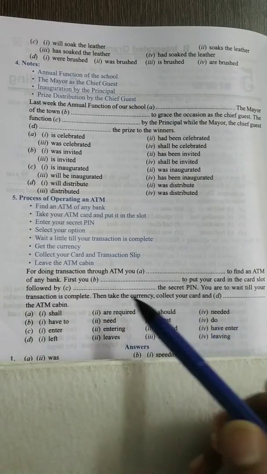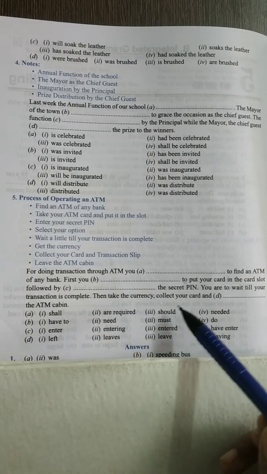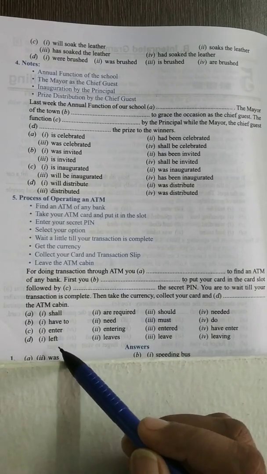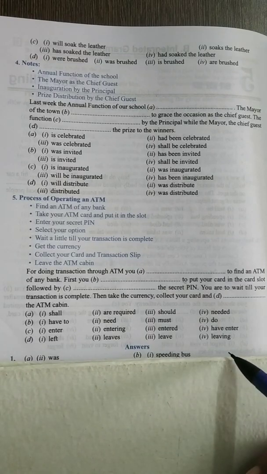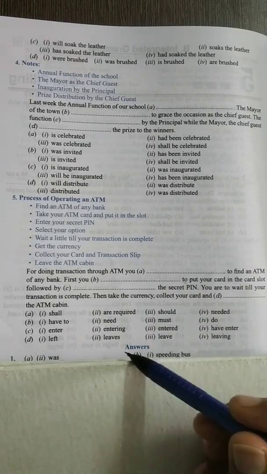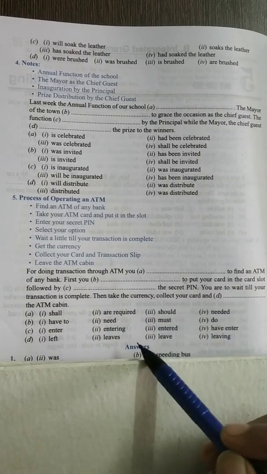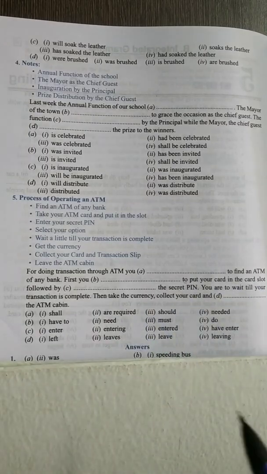You are to wait till your transaction is complete. Then take the currency, collect your card and dash the ATM cabin. Now left the ATM cabin, leaves the ATM cabin, leave the ATM cabin, leaving. So the only option over here which sounds right is then take the currency, collect your card and leave the ATM cabin. So this is how you're going to solve it.